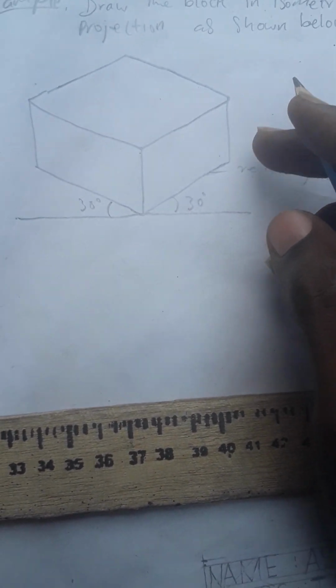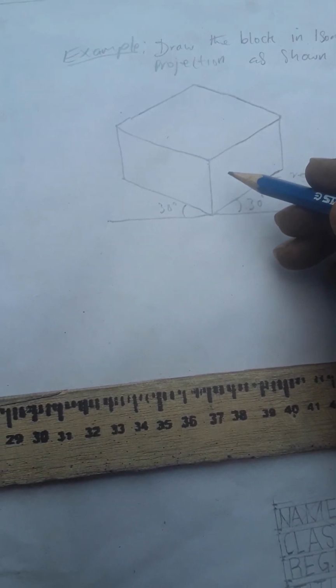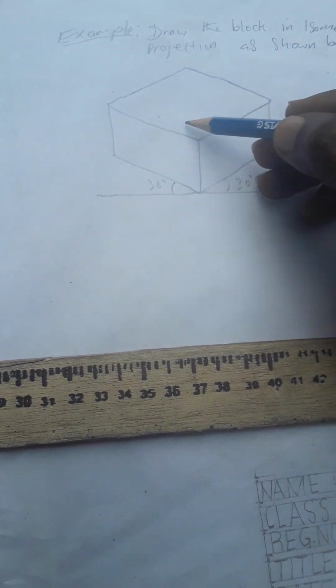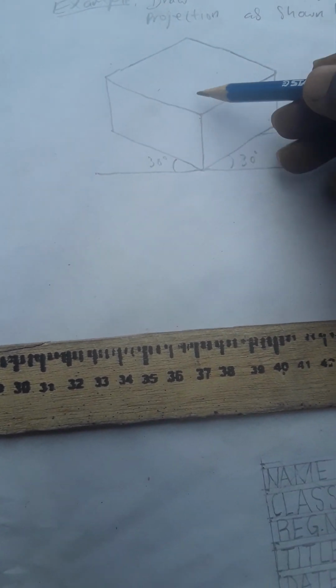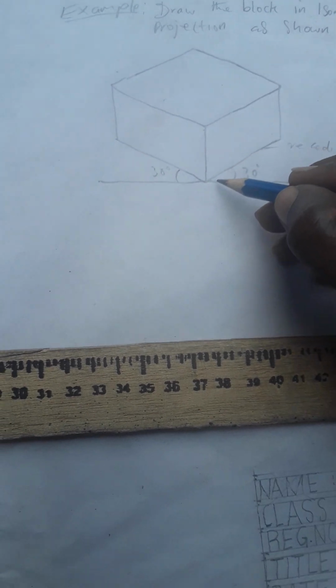So let me go back to that definition to tell you actually what isometric is all about. I told you earlier that an isometric drawing is a pictorial method of drawing an object, just like I've just drawn this object. Are you seeing that now, class? It's a pictorial method of drawing an object in which the receding lines, you can see the receding lines.